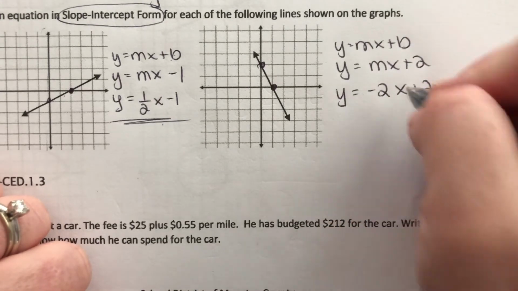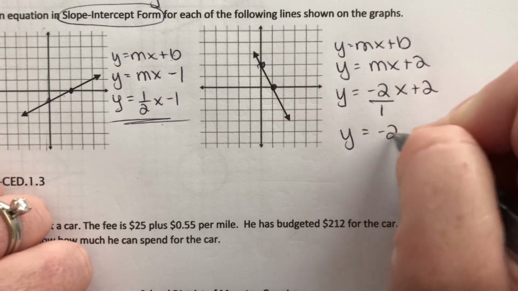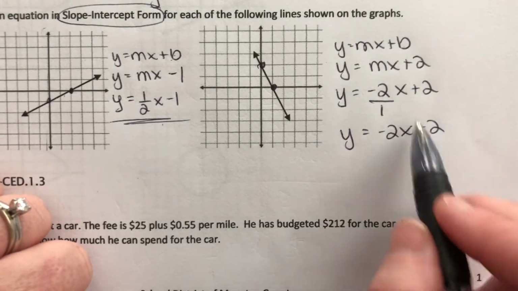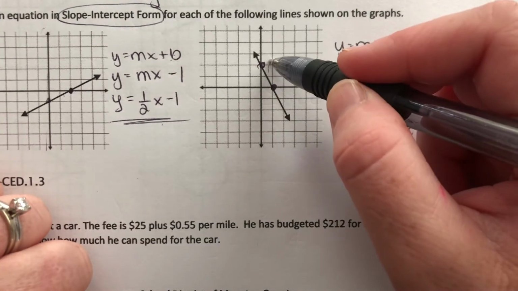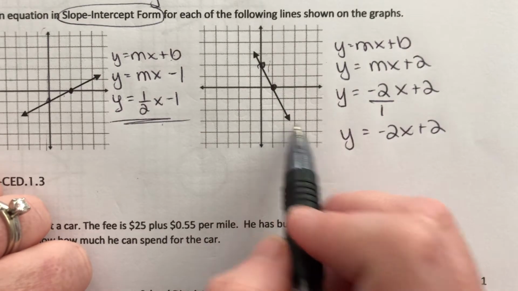And you don't have to write the 1, right? You don't have to write it that way. You can just simplify. Y equals -2x plus 2. There's my equation. I start off with plus 2 on the y-axis. Put it here, and then I'm going to go down 2 over 1, down 2 over 1. This would be my line.